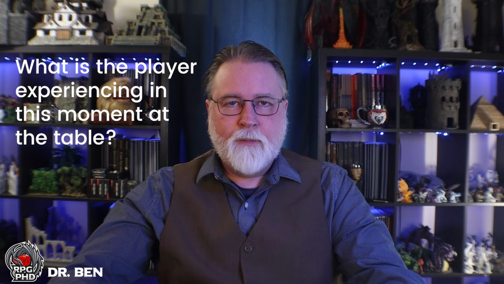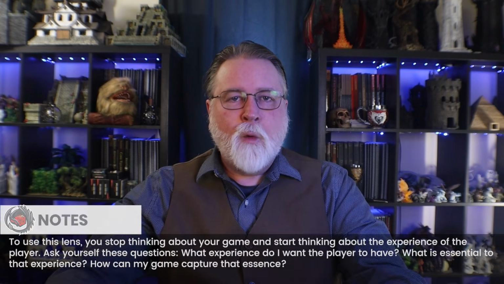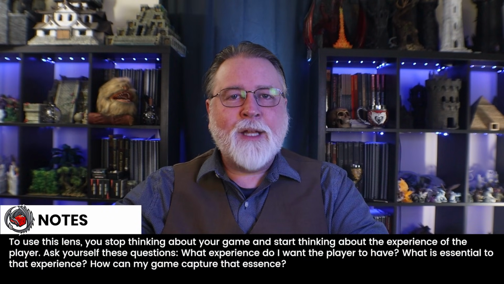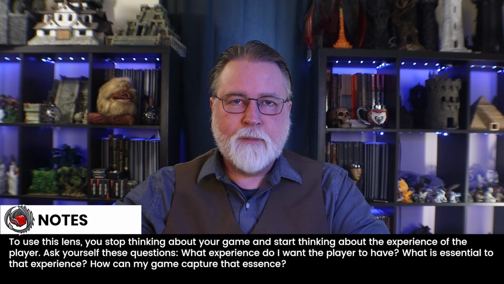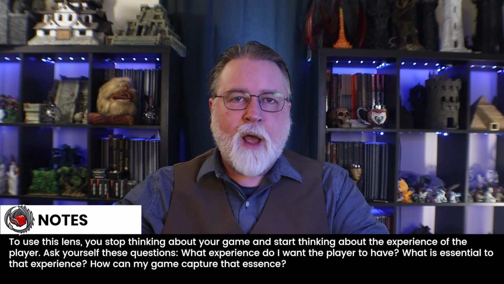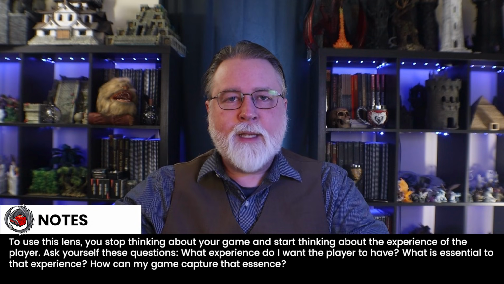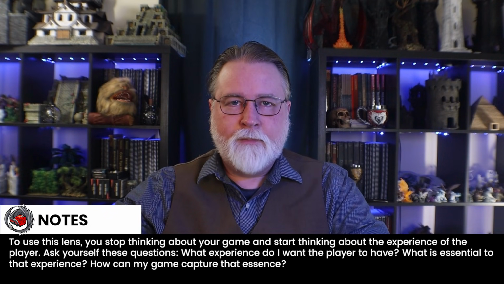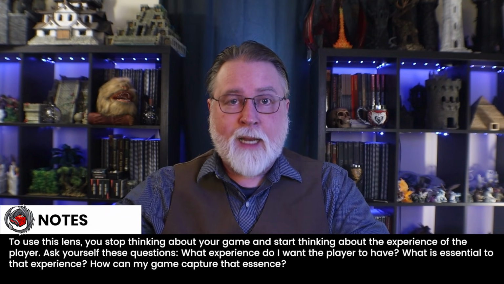What is the player experiencing in the moment at the table? This includes what they're doing, where their attention rests, and how engaged they feel as play unfolds. This lens sits at the center of Schell's framework because experience is where games actually exist. Rules only matter once they translate into actions. In role-playing games, experience extends beyond mechanics. It includes listening to others speak, tracking the situation, anticipating outcomes, and sometimes sitting quietly while play moves elsewhere.